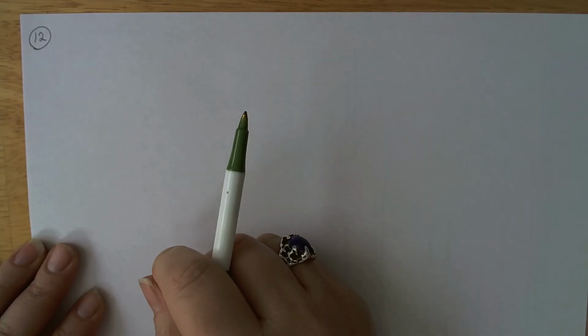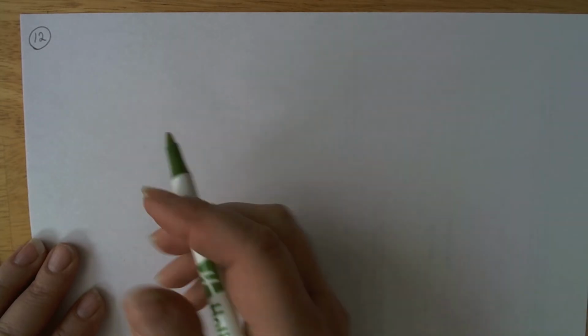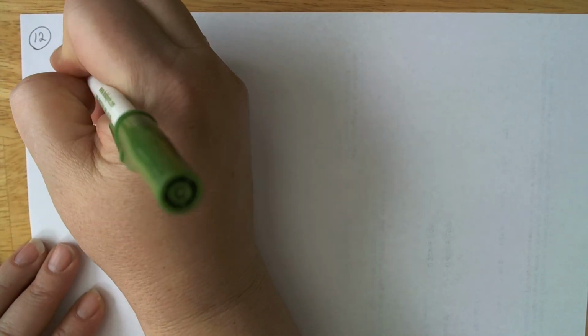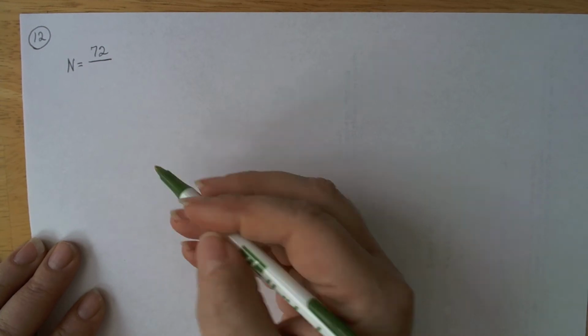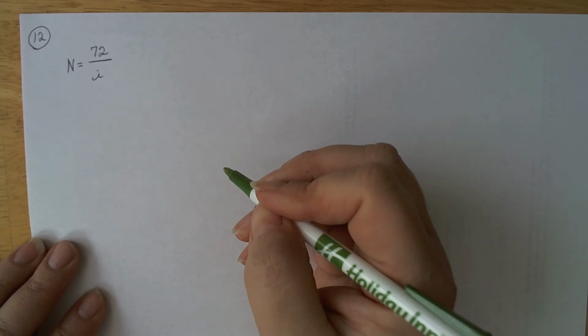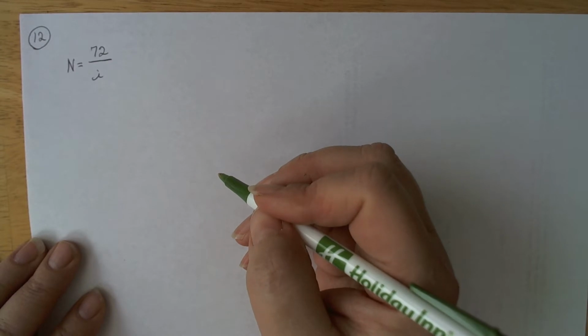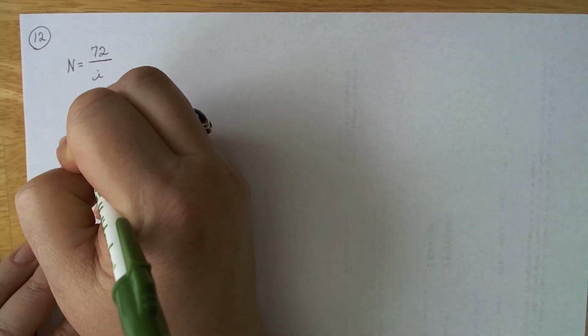All right, so now we're moving right along to problem 12. Now, problem 12 is the rule of 72. And the rule of 72 is basically an easy way to solve for N under the conditions that you're looking for how long it will take the money to double. This is really the only way that you can use the rule of 72. So we call it the rule of 72 because you take 72 as your numerator and you divide it by your interest rate.